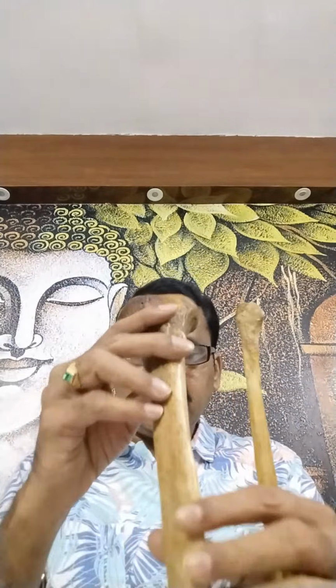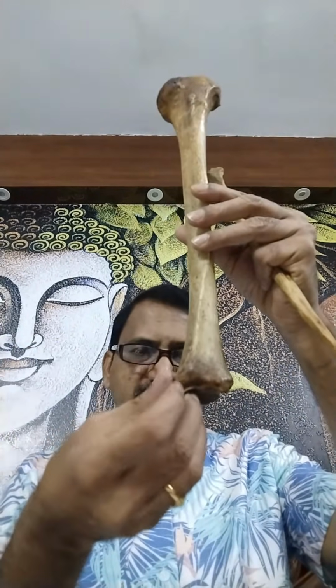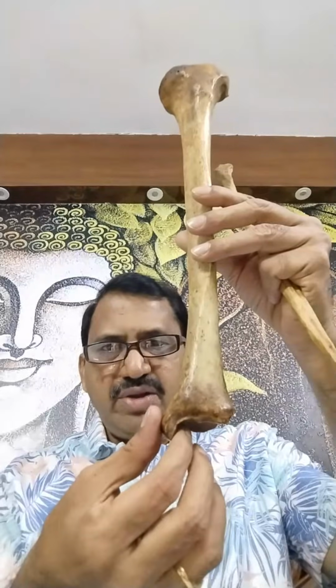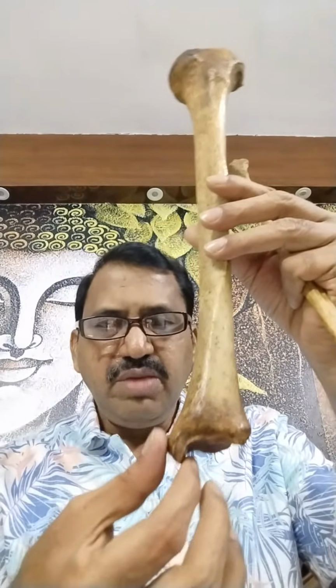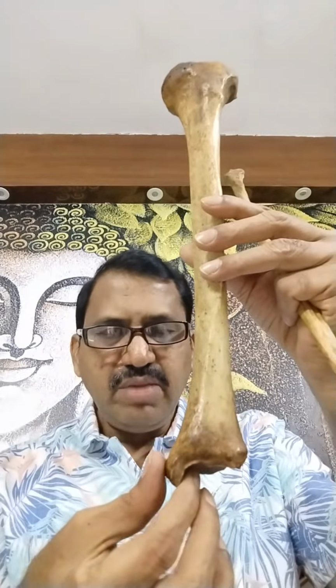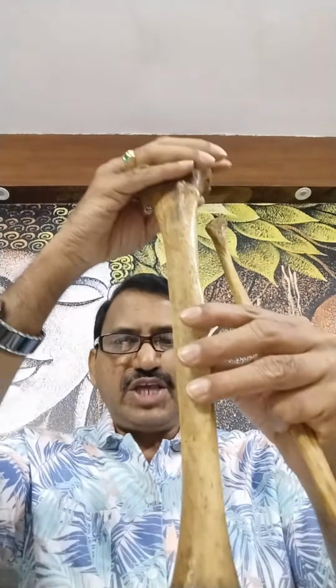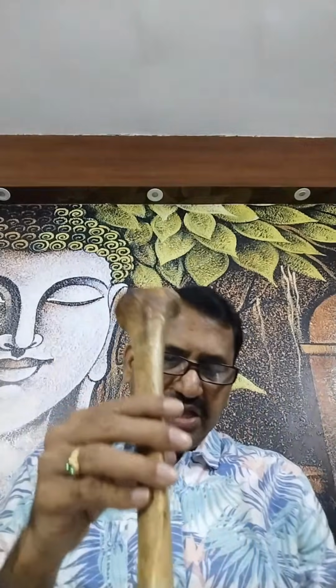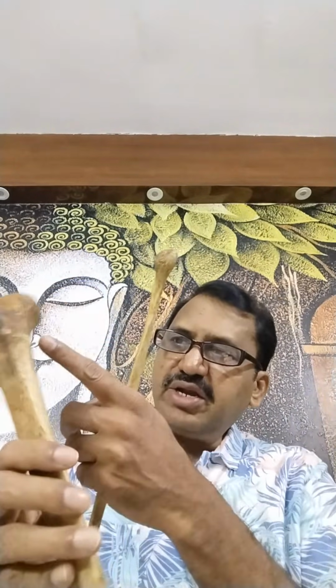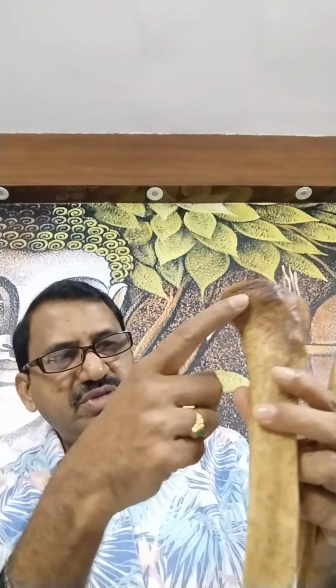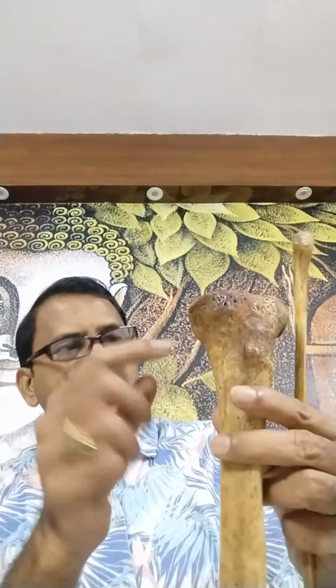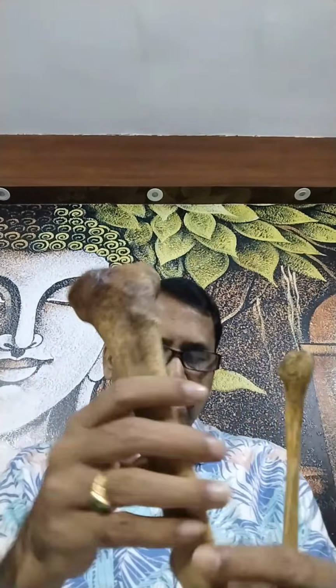Next, there is a bony expansion from the lower end, and this is called the medial malleolus. The medial malleolus must be on the medial side, and the upper end is the expanded end. If you hold it like this, then on the lateral side you will get the articular facet. This articulates with the corresponding fibula. With the help of this, you can determine the side of the tibia, right?